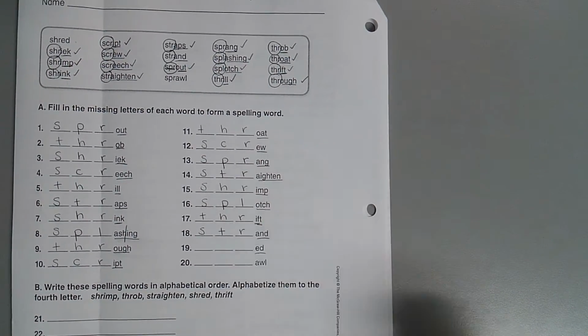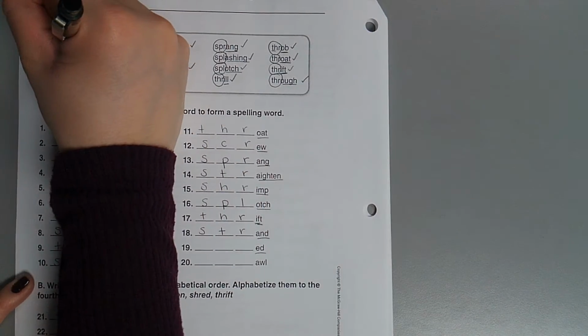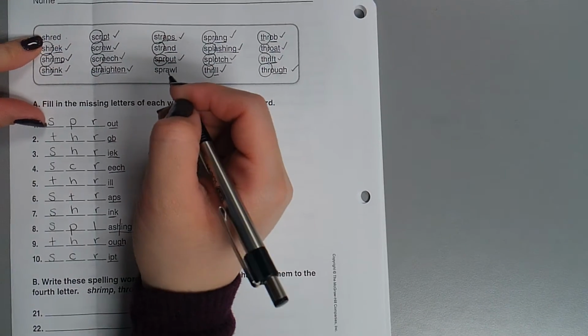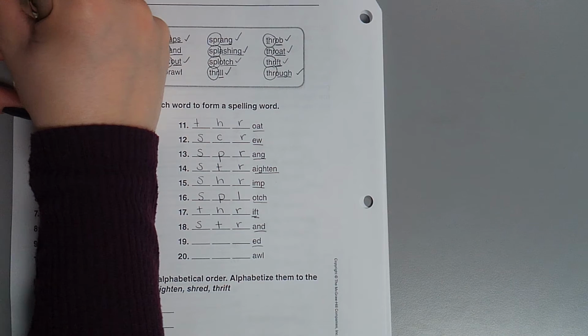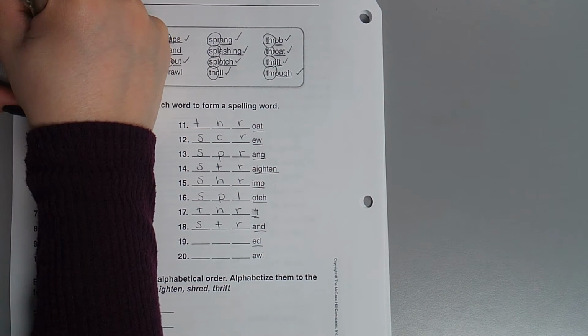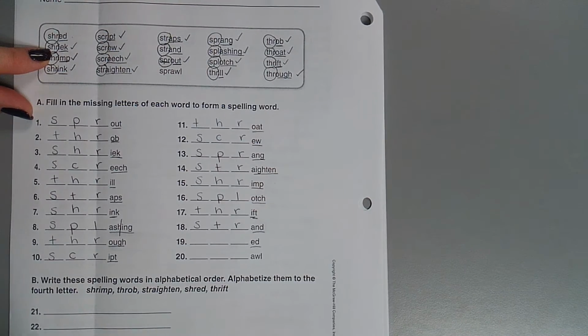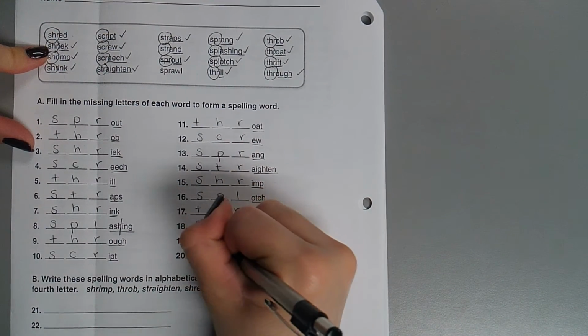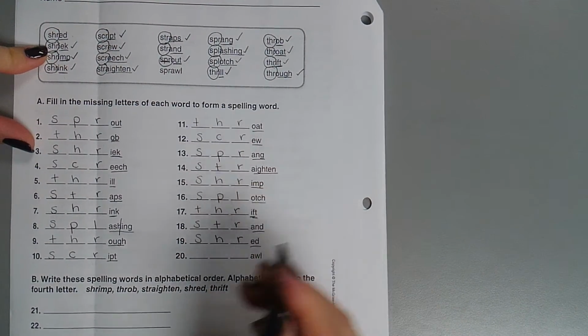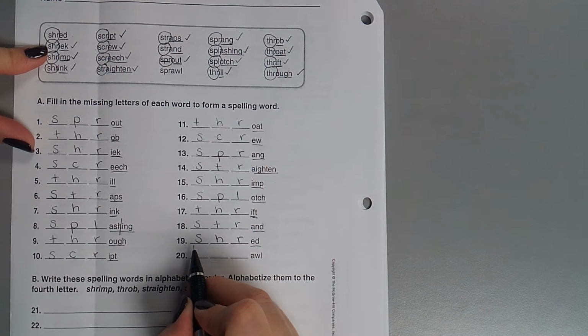19, ed. The vocab word that has that ending is shred. The SHR letters, we said, make the sound shr. And if we put them together, it would sound like shred.